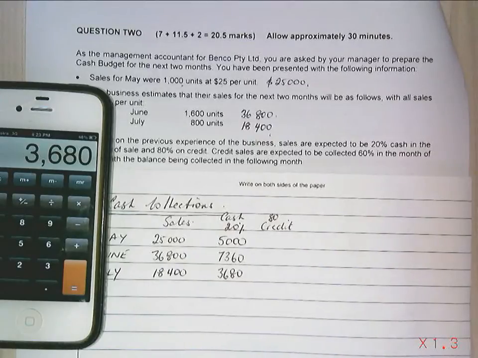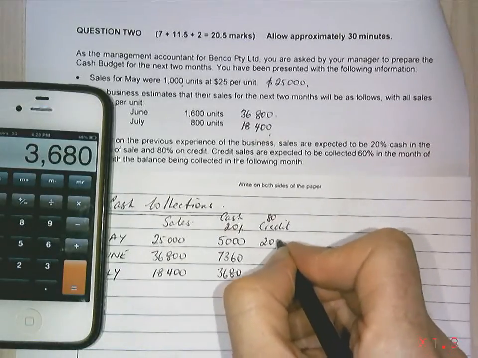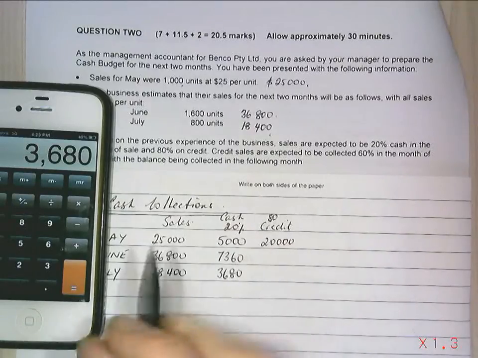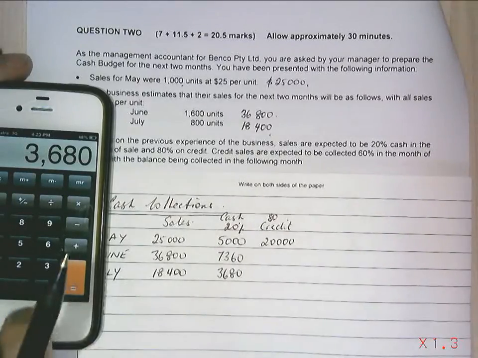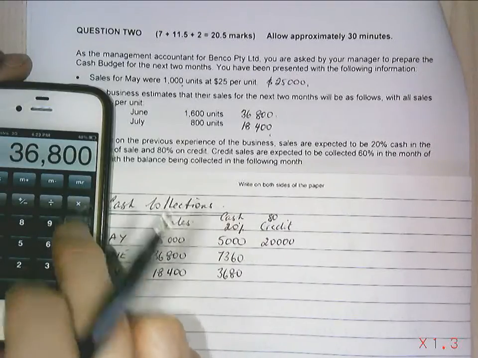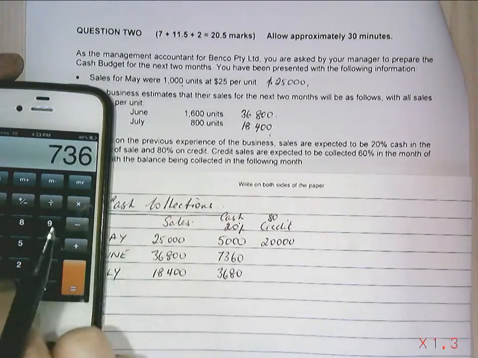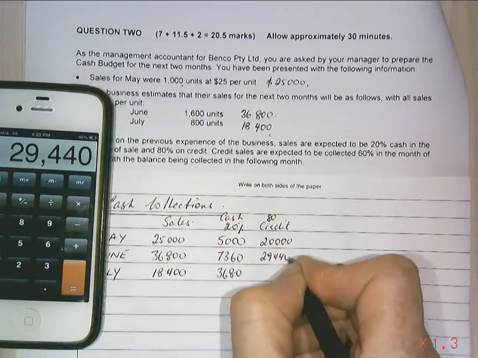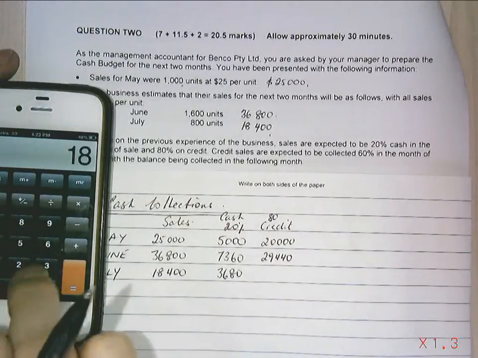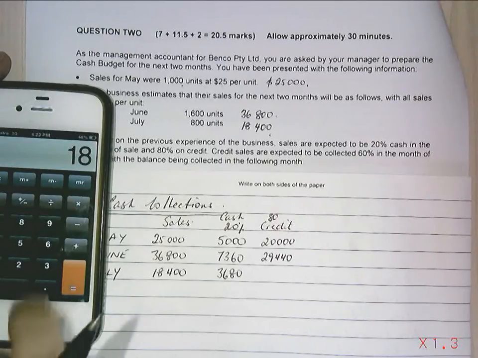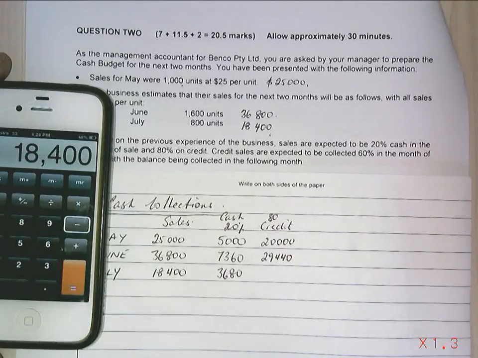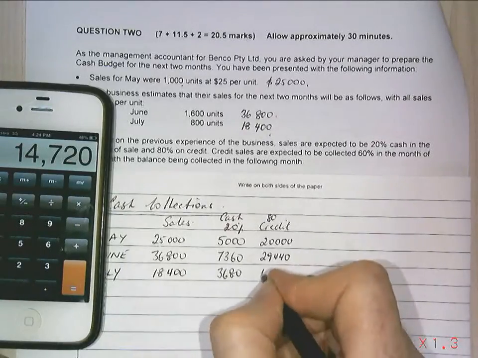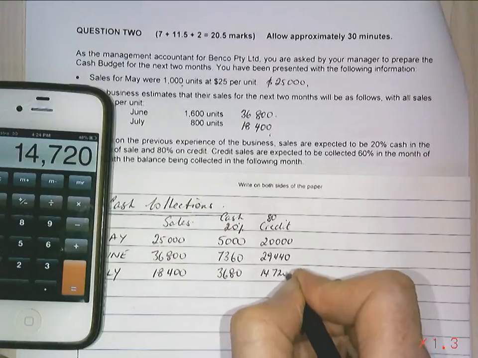So my 80%, which is credit, leaves me 20,000 there. I can calculate that one easily. 36,800 minus 7,360 equals 29,440, and 18,400 minus 3,680 equals 14,720.